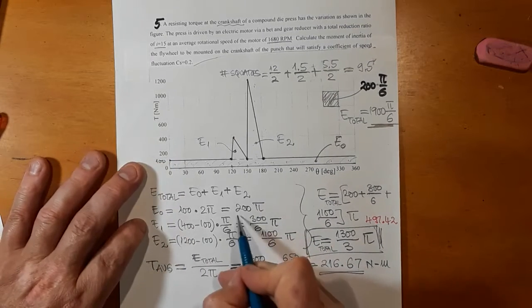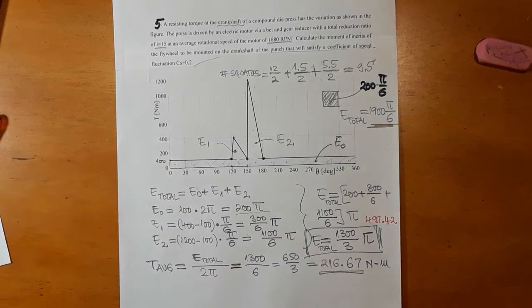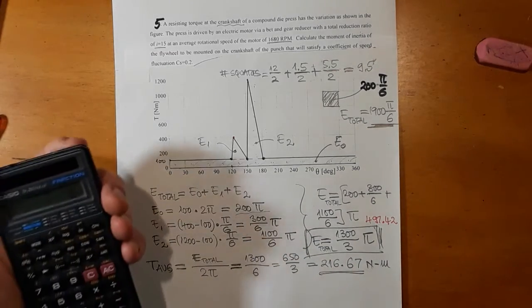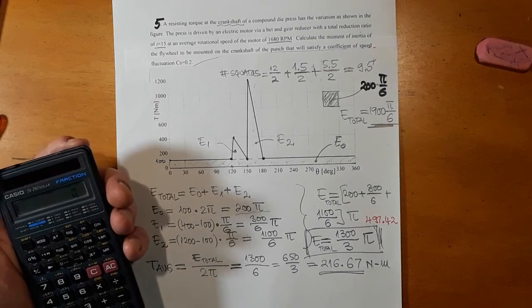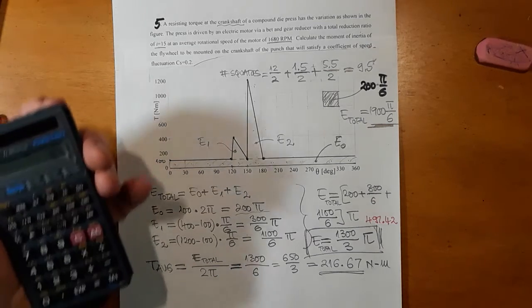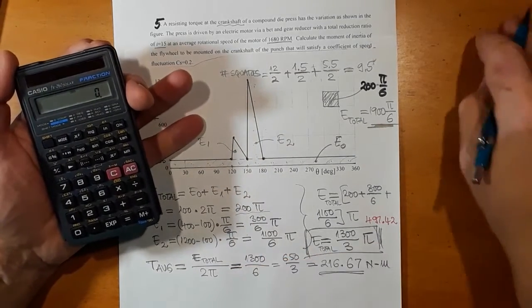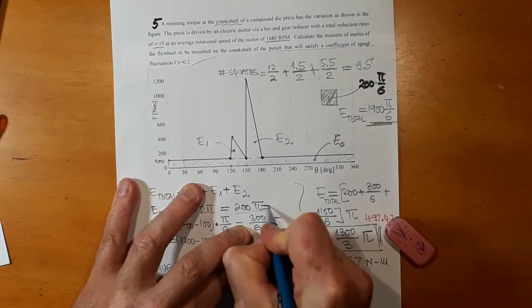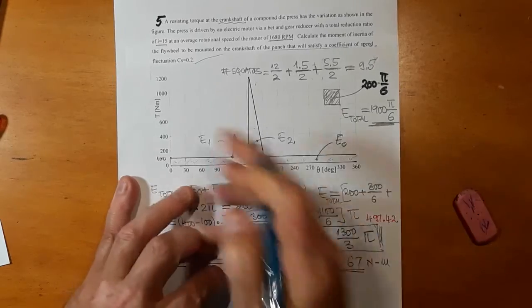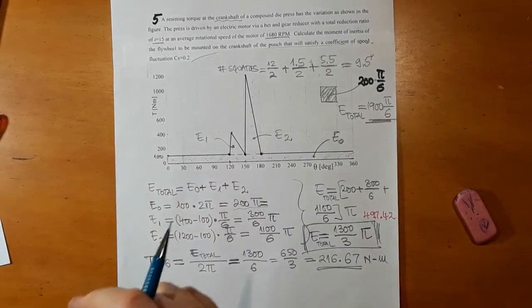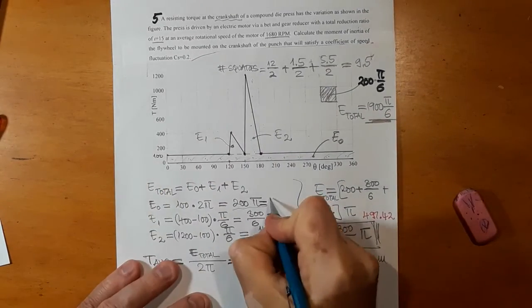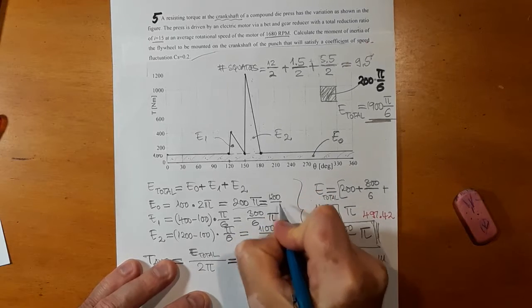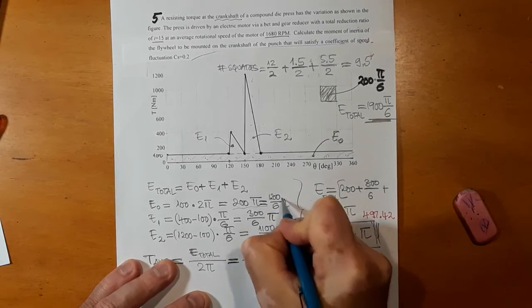If we add these, I multiply by pi over 6, so let me put everything over 6. I have 200 times 6, that's 1200 over 6 times pi.